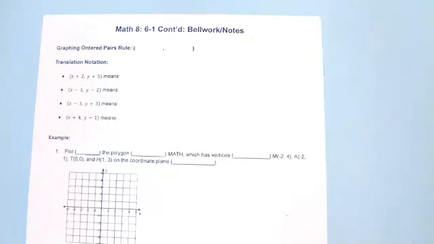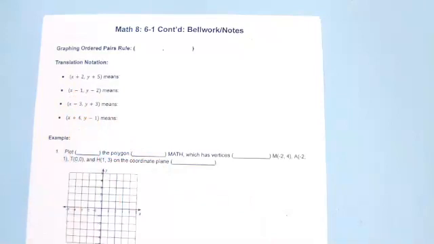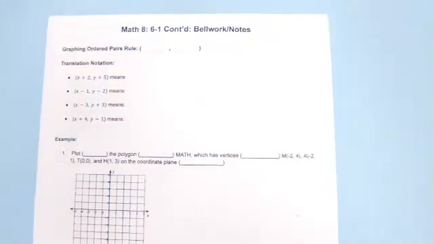Continuing with our notes on 6-1 and graphing translations today. Something that we need to add to our knowledge is a different notation for doing translations. So as you can see on the notes here, there's a different notation we're going to go over. Just before we start, let's remember our graphing ordered pairs rule, okay?